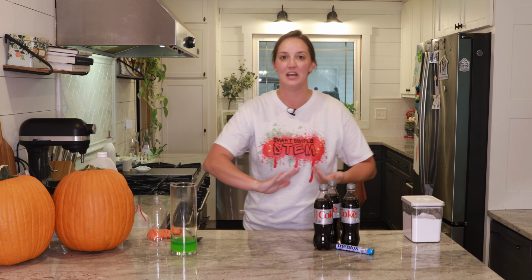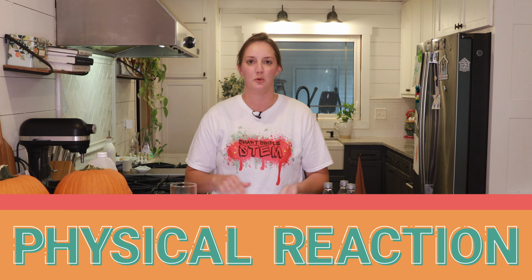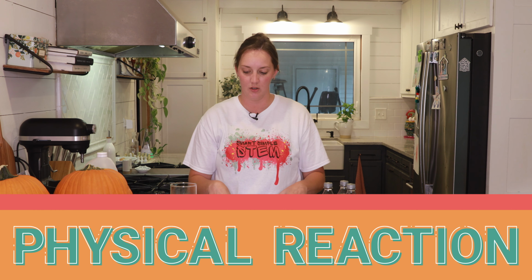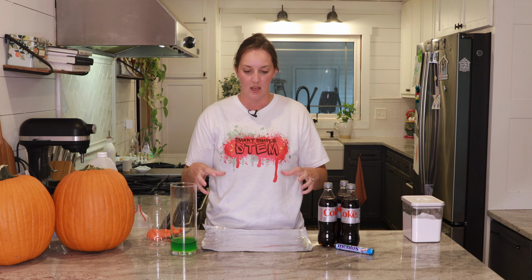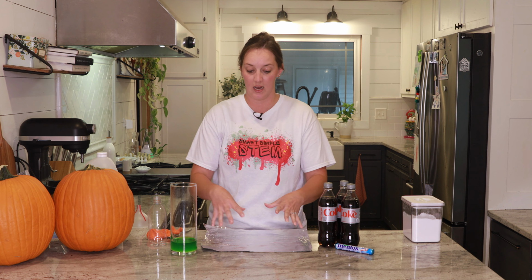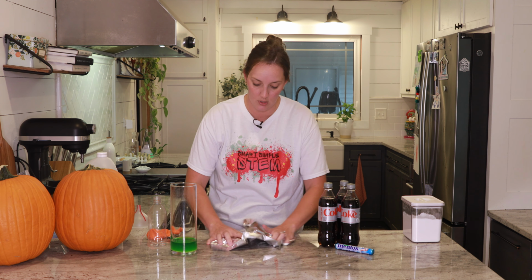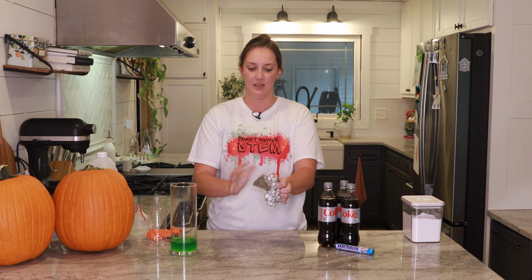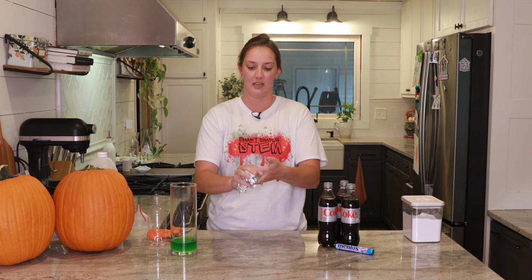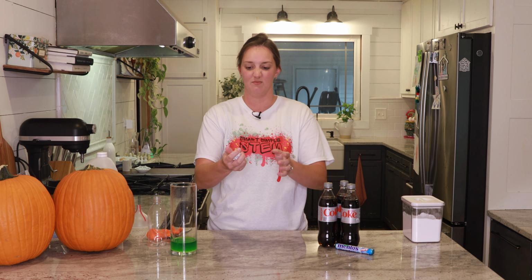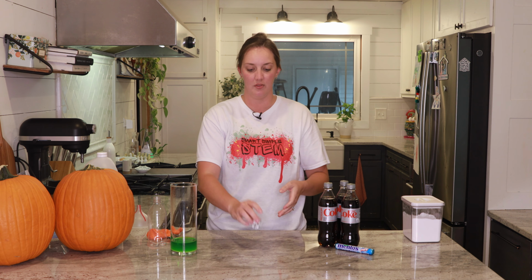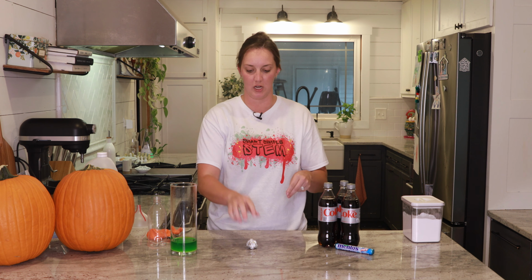Now let's look at a physical reaction. I quickly grabbed a sheet of aluminum foil to show one type of physical reaction. The aluminum foil stays aluminum foil, so it's not going to become something different, but its shape can change. So if you crumple it up like this, it had a physical change. So its shape is different. It's all bunched up now. That's a physical reaction. That's a physical change.